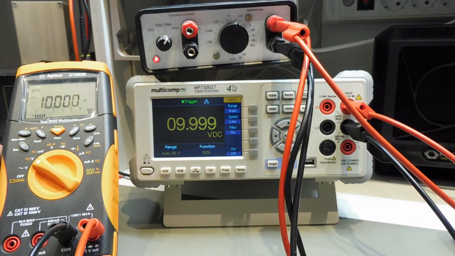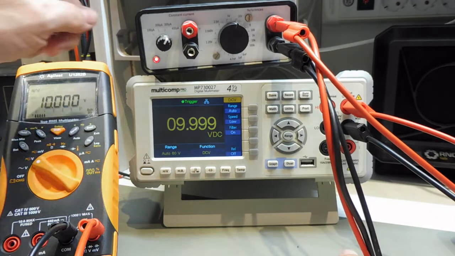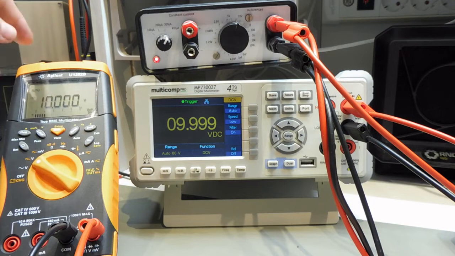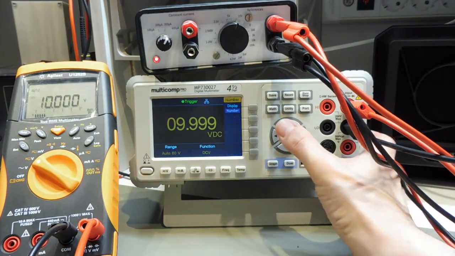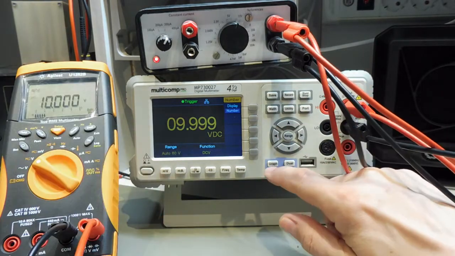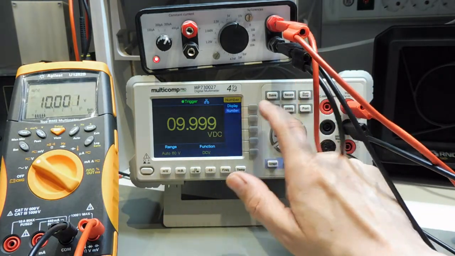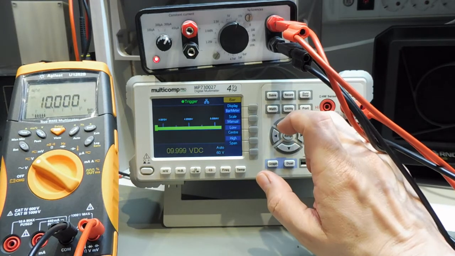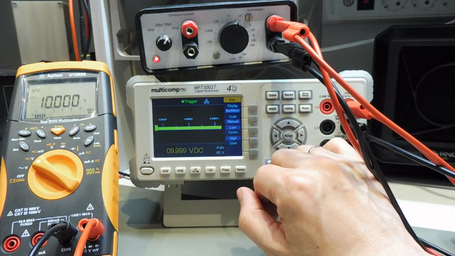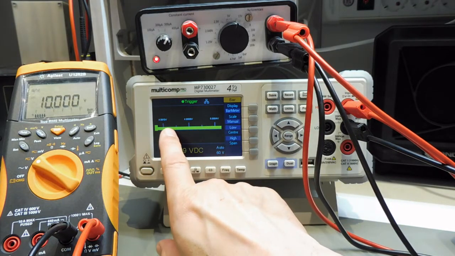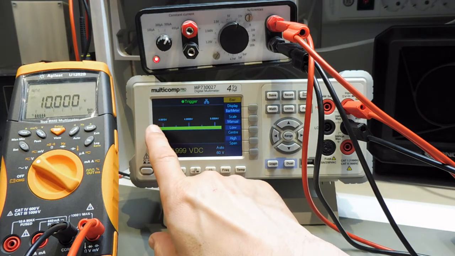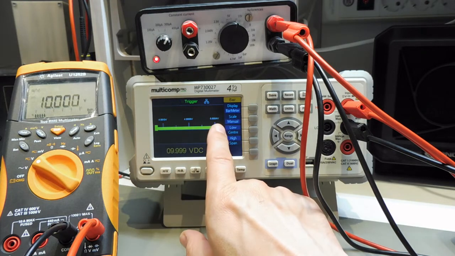I already mentioned that with a bench multimeter you usually get more advanced functionality, and one of these is something that we can demonstrate with this voltage reference here: we can get history and graph information. When we select the graph functionality here, we can choose between showing just a number, as we see here, or a bar graph where we can select the range. Right now it's auto ranging, which is just below 5 volts and just above 5 volts.